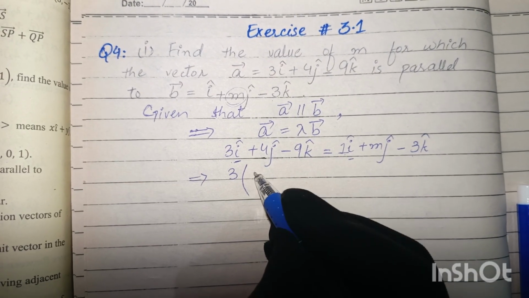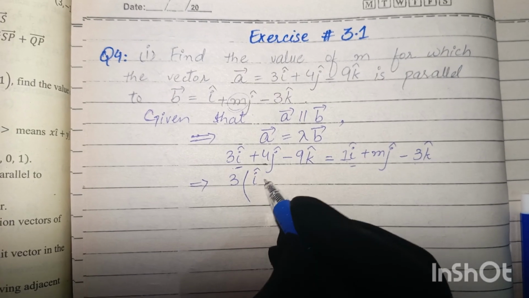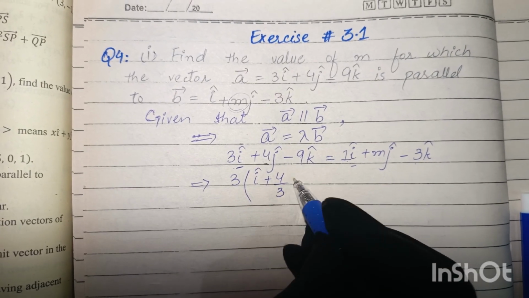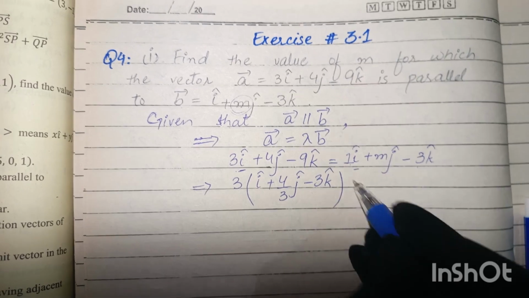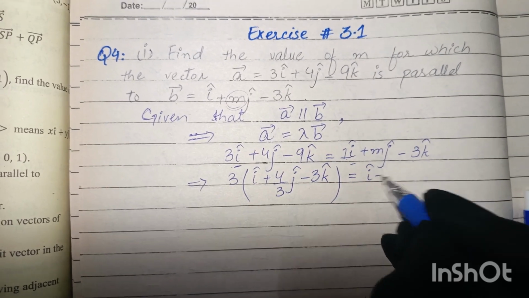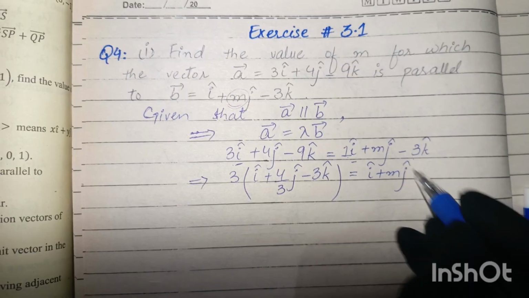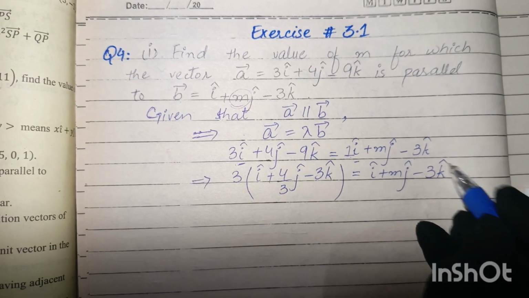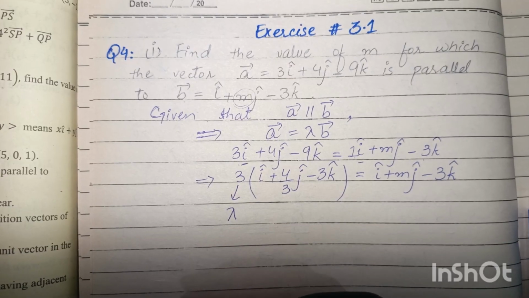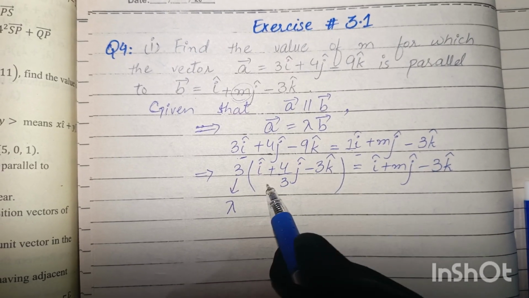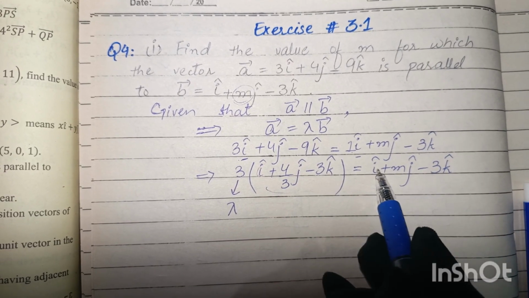So by taking 3 common, i plus 4 by 3 j minus 3k is equal to i plus mj minus 3k. So here lambda is 3, this is lambda, and this is the B vector or this is the A vector.